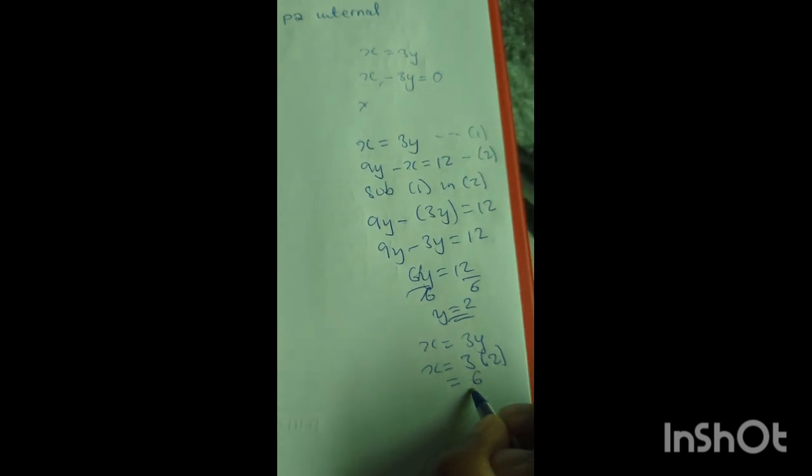We divide by 6 on both sides and our value of y is 2. Just like that. Then we already have x as the subject of the formula here. So meaning we can get the value of x by substituting here. So using equation 1, x is equal to 3y. Meaning x is equal to 3, the value of y is 2. x is equal to 6. We find the values of the variables. x is 6 and y is 2.